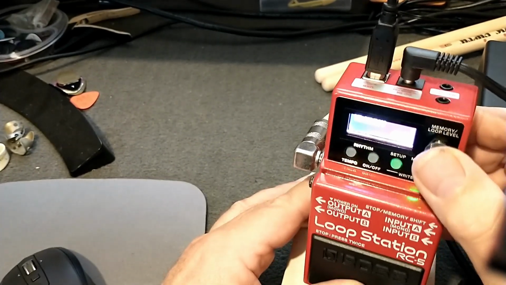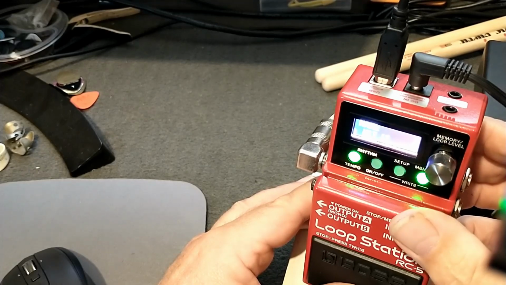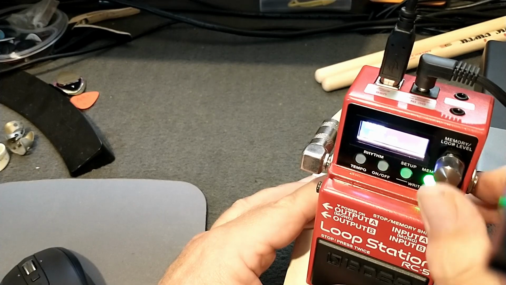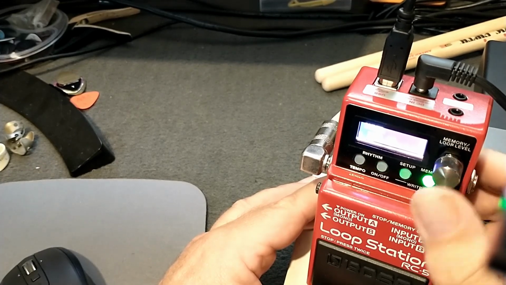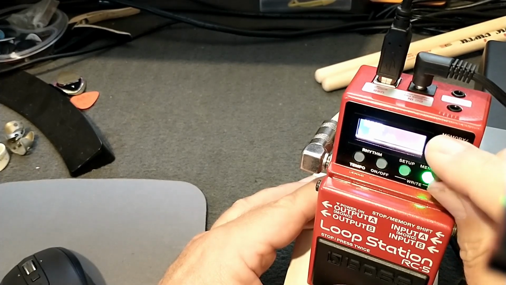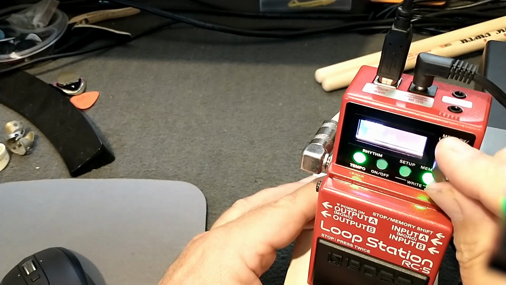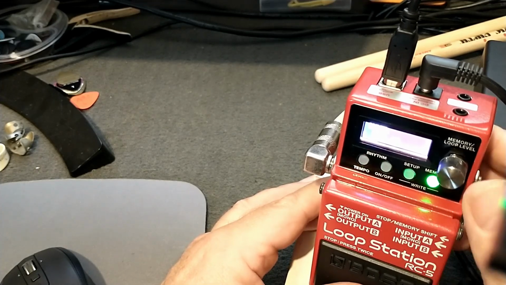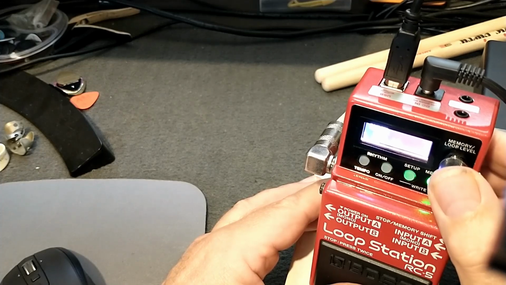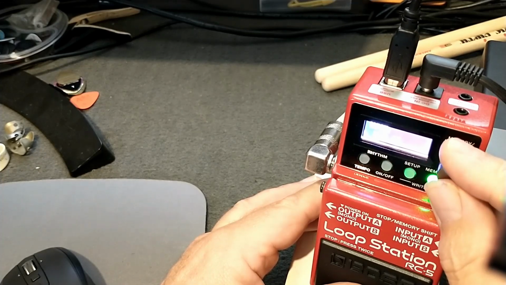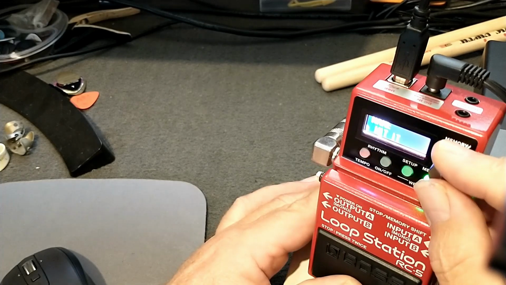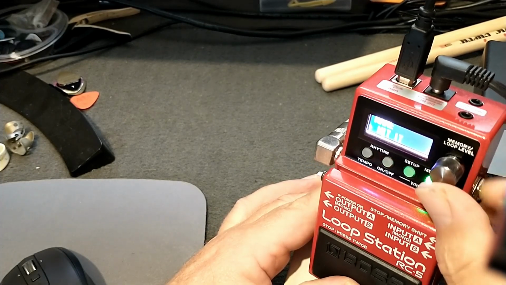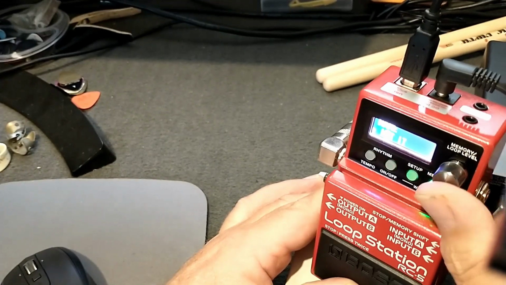Now you just push that again, and the letter that you're changing is underlined right now. Push the silver button once, and you can change the letter. Once you're done with that, push the button again, and you can go to the next letter in line. Hopefully you can see that.